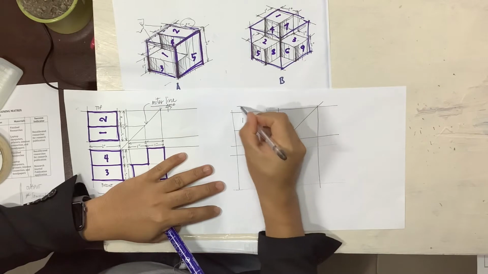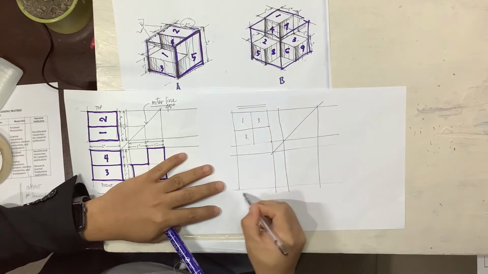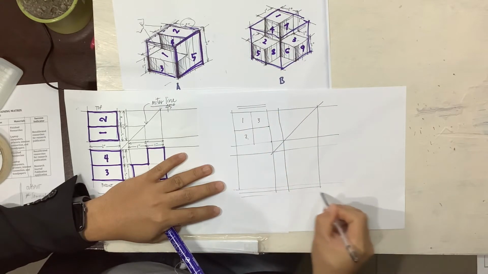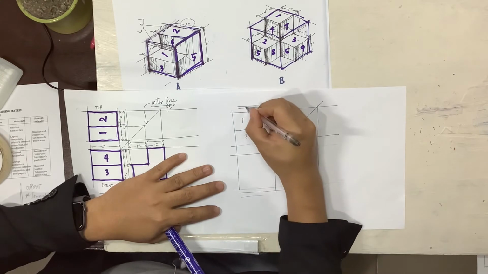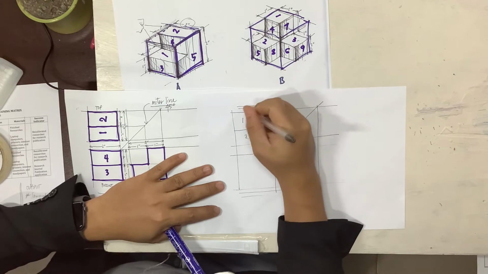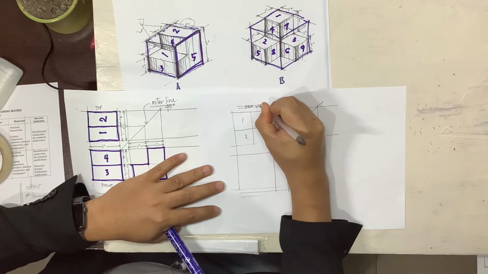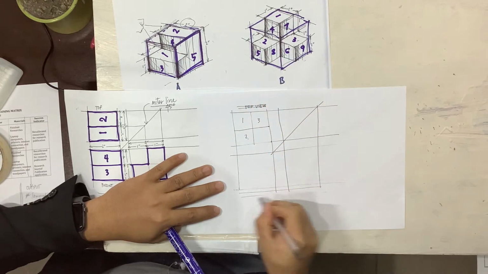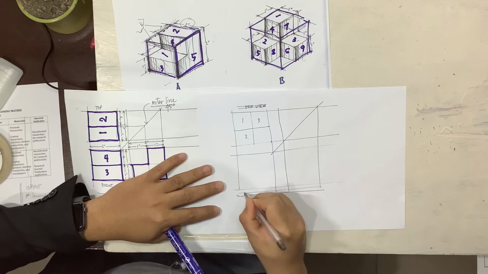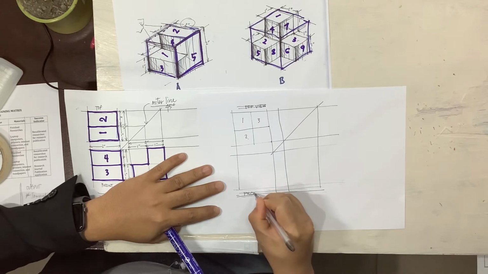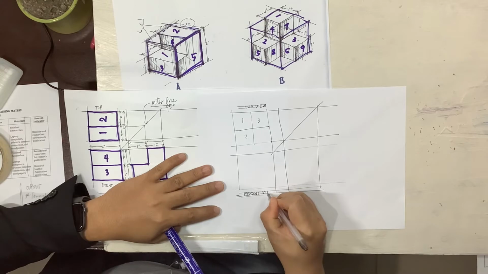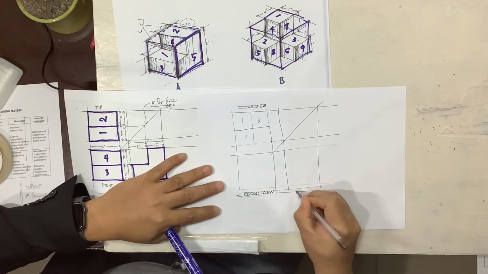I forgot, if ever that you are making lettering, do not letter without guidelines. That's the golden rule in drafting. So this is top view. This is, it's quite big. Front, and always touch the line if you are making lettering. This part is side view.